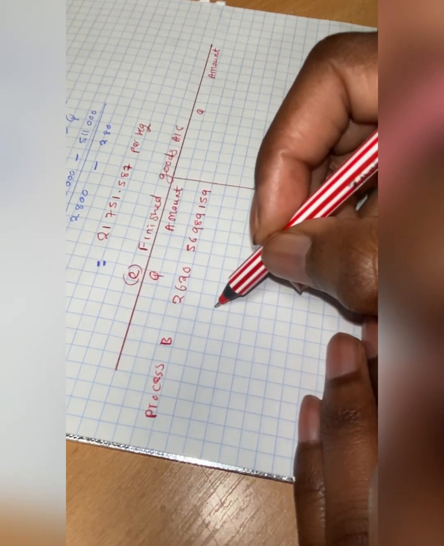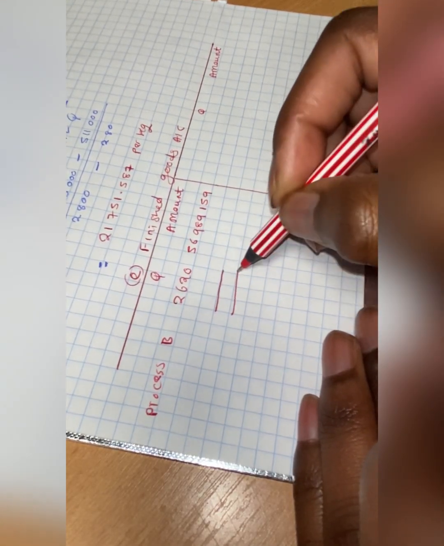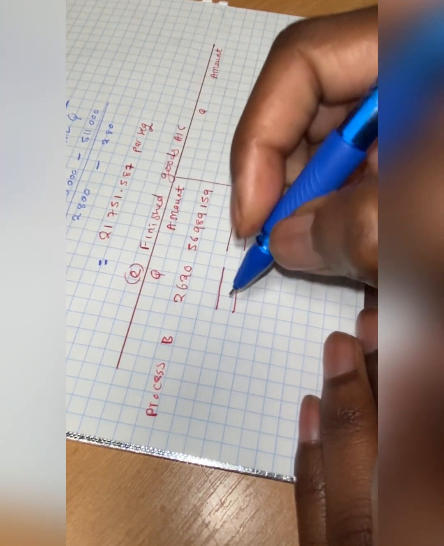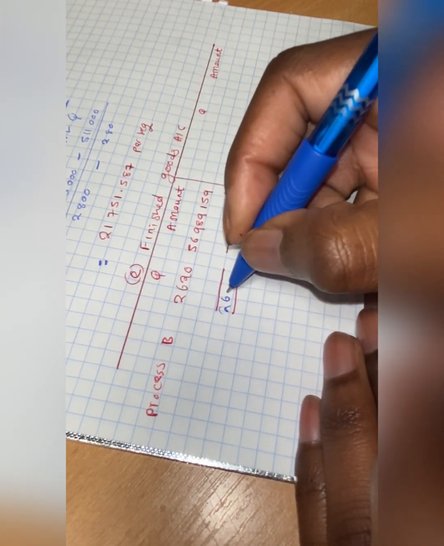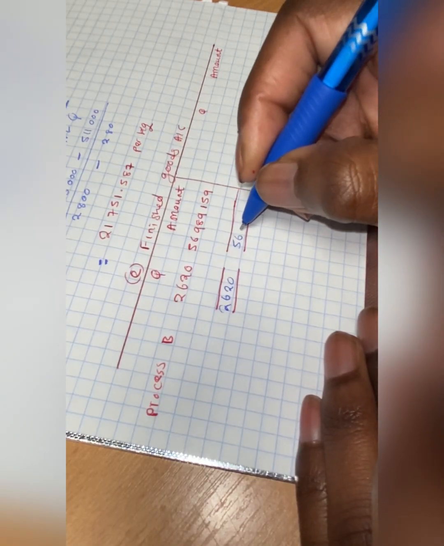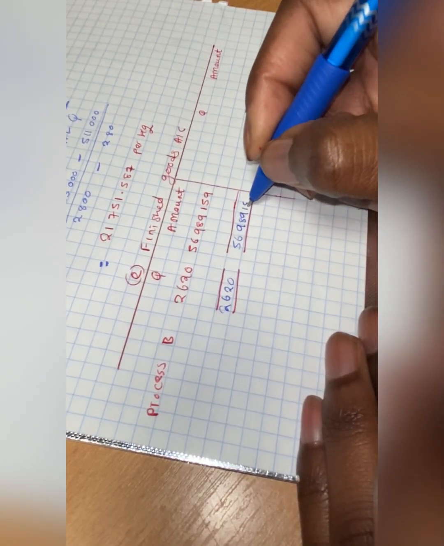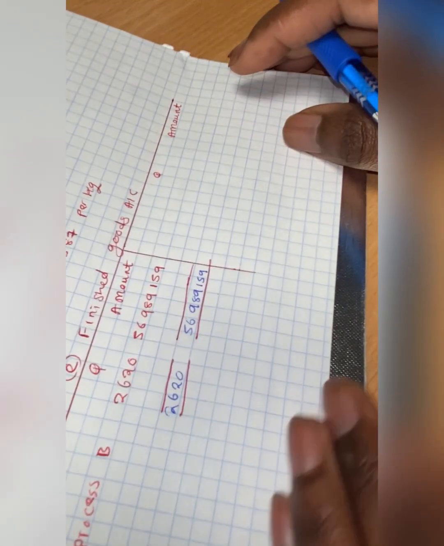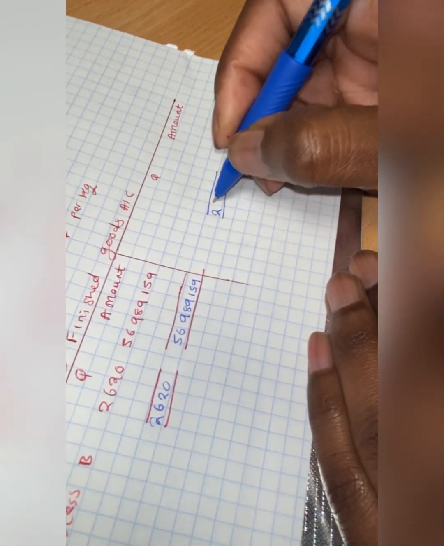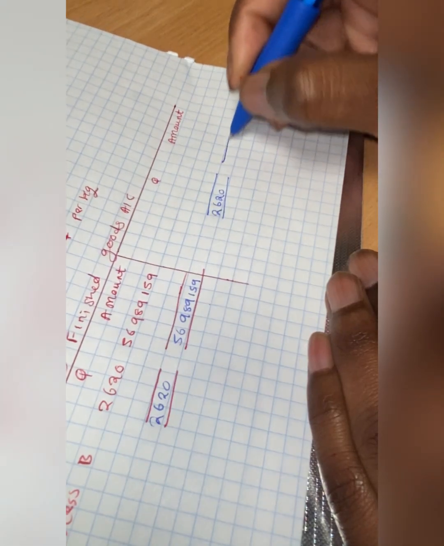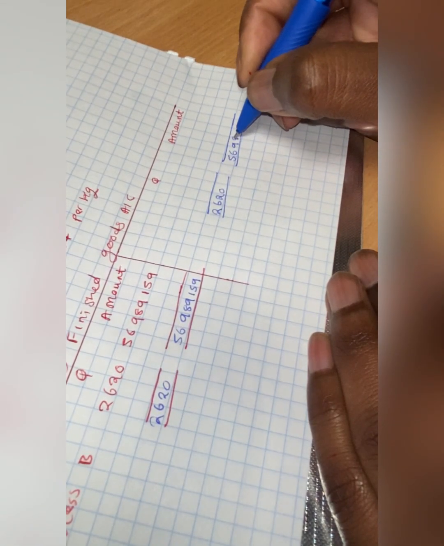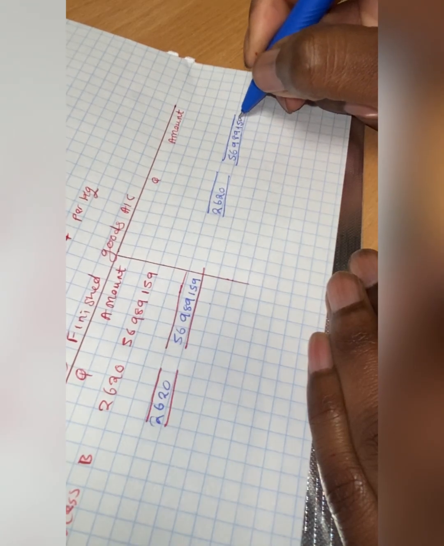Okay, so then here, what do you put on the credit side? Nothing, it's just balancing the amounts. So we balance here, we also balance here. So in terms of balancing the kgs, we have 2,620. The amount, we have 56 989 159. We do the same on the credit side. So the quantities to this, then the amount, that same one, 56 989 159.